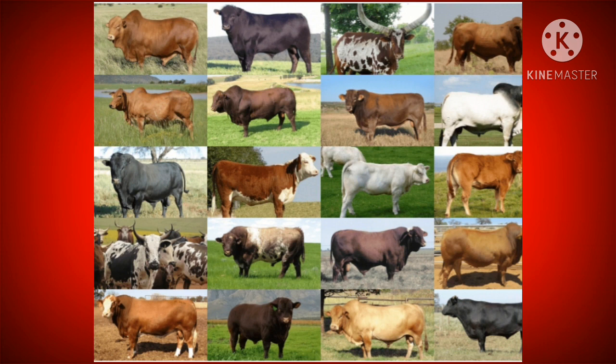They belong to two species. One is Bos indicus, that is Indian cows and bulls. Another one is Bos bubalis, that is buffaloes. These cattle are reared for milk and farm labor.